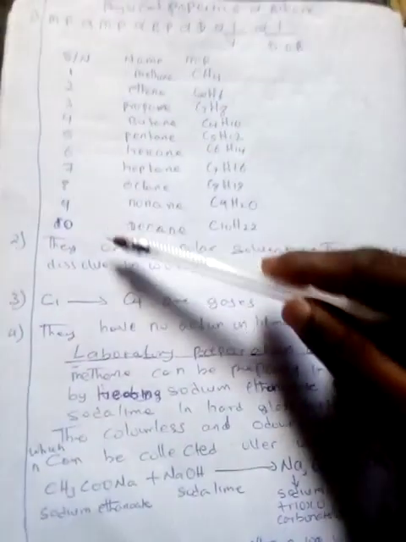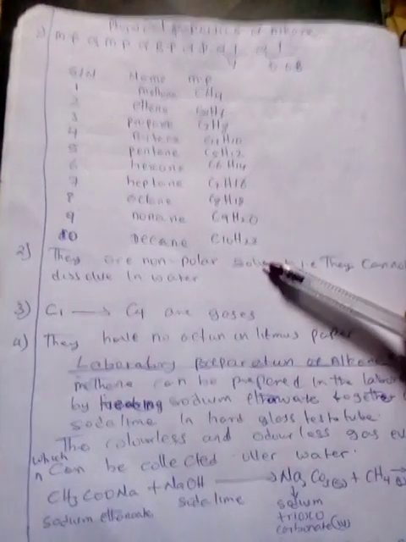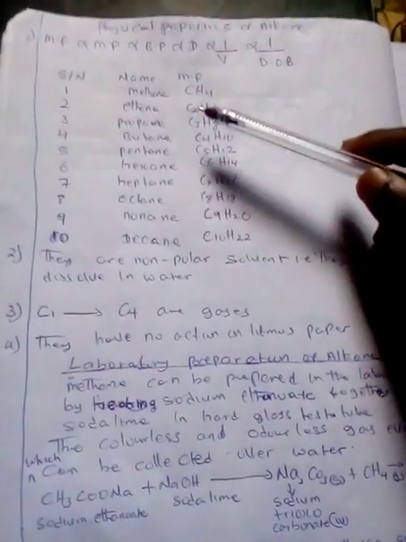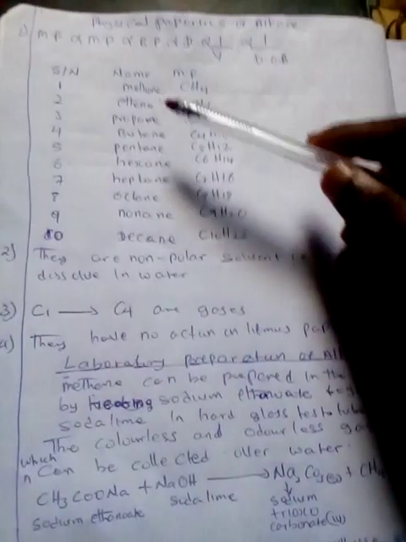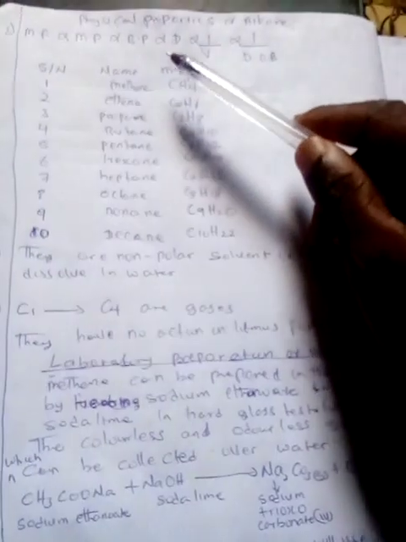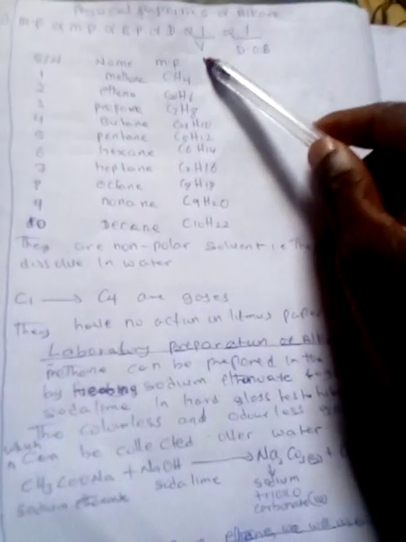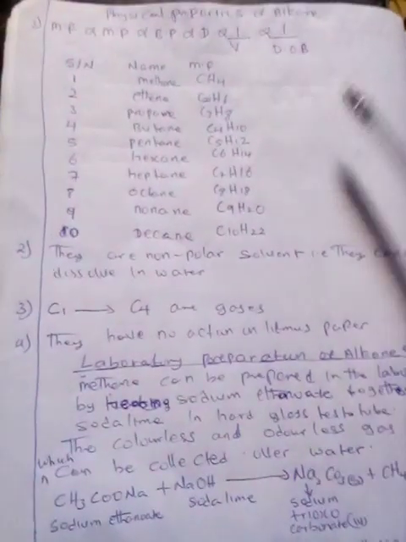It means that as this serial number increases, the molecular formula increases. In that sense, the boiling point will also increase. The melting point will increase, and the density will also increase. While the v, which is volatility, will what? Decreases. Degree of branching will what? Decreases. So that is number one.